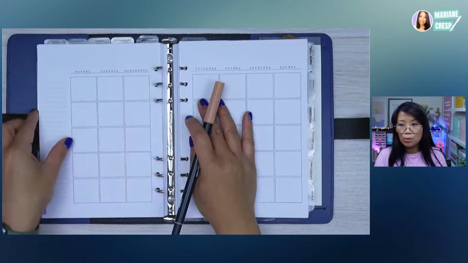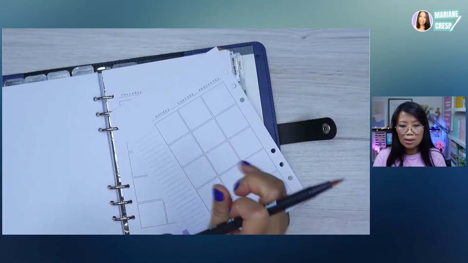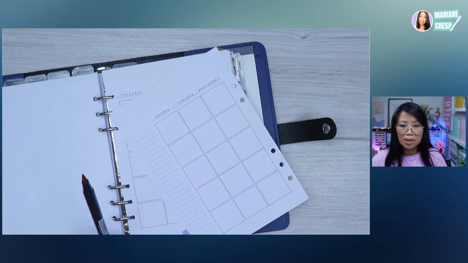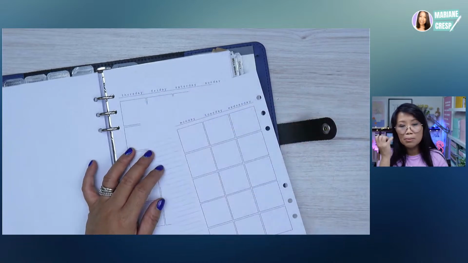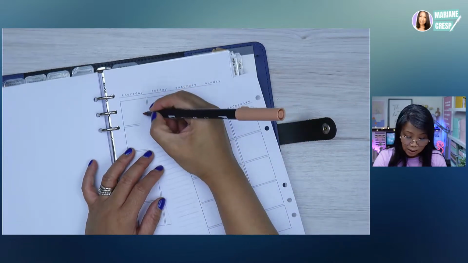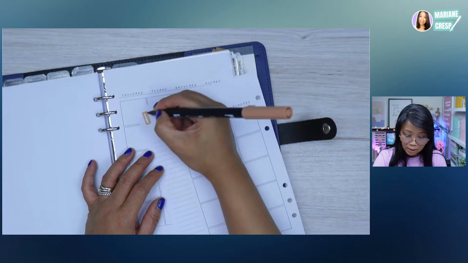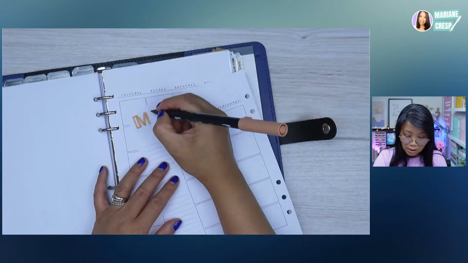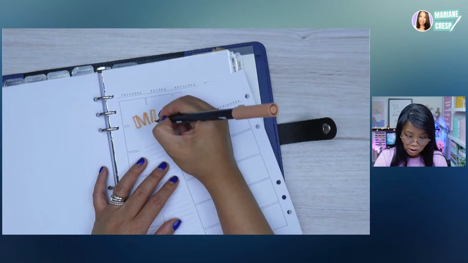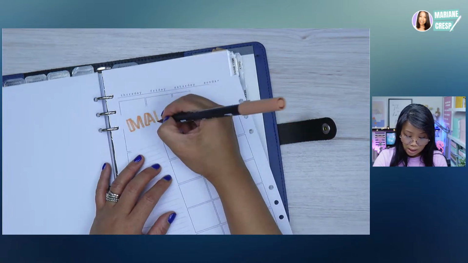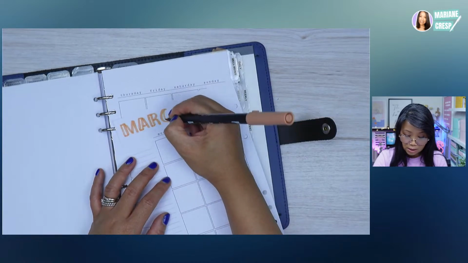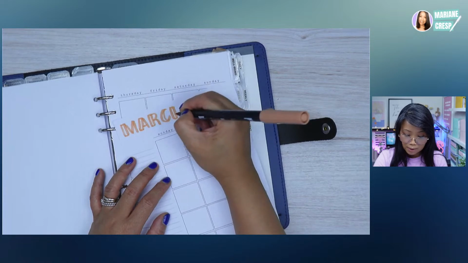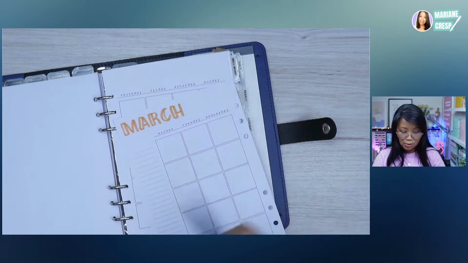So I'm going to use the brush end, let me just make sure I've got everything set, and just very simple uppercase lettering. So I'll make sure it is March, yes. I'll make sure not to talk, because when I talk and write at the same time, I misspell things, write the wrong number.